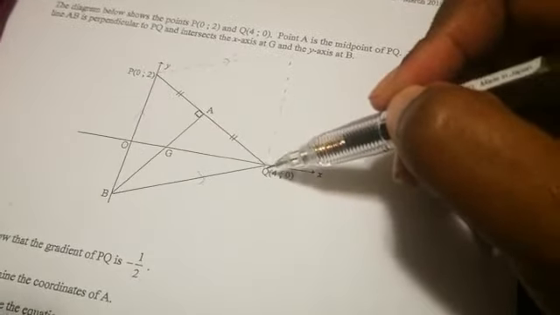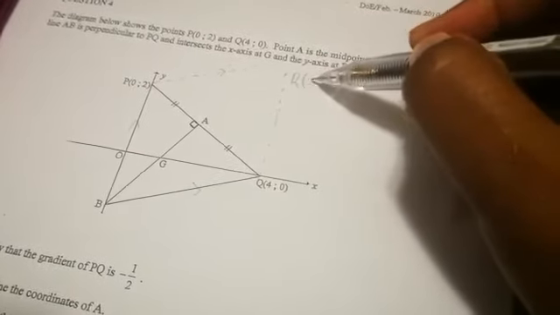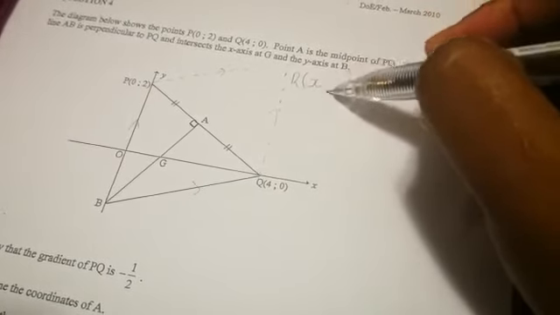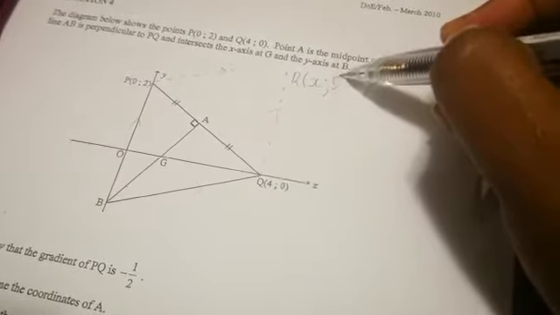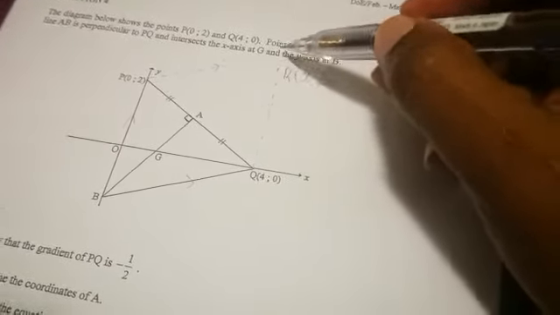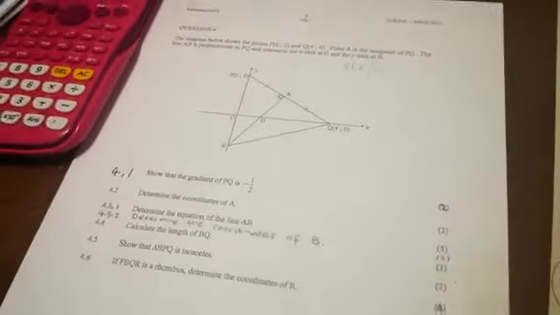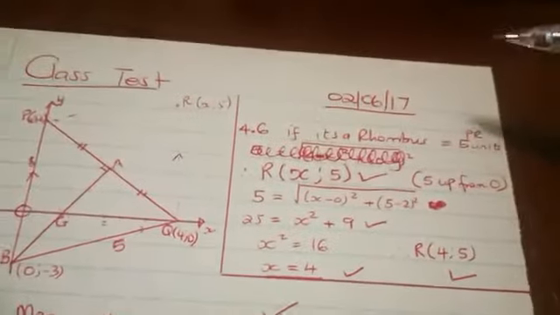So from 0, the x value for R we don't know, but the y value we know it's going to be 5 because we're moving 5 units up. So the only thing that we need to find is the x coordinate. Okay, so that needs you to be alert when you are working such questions out. Okay, so that's what I did over here.